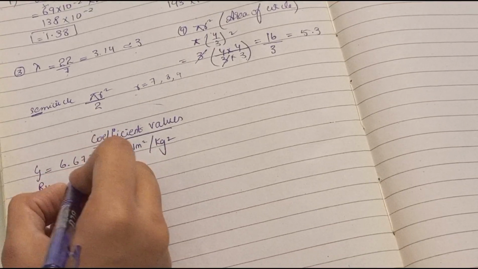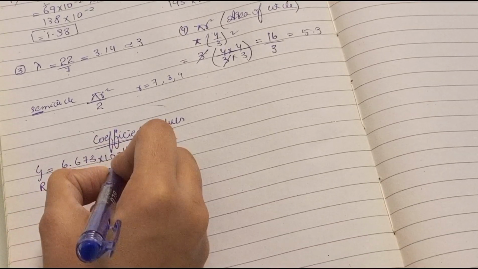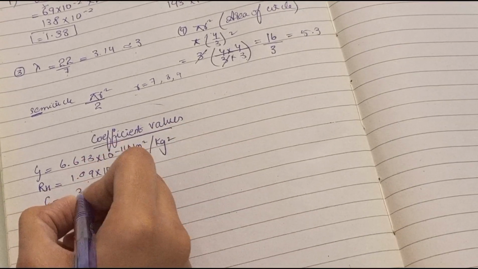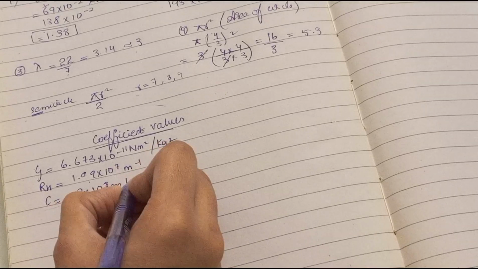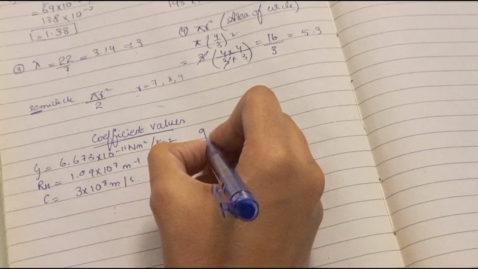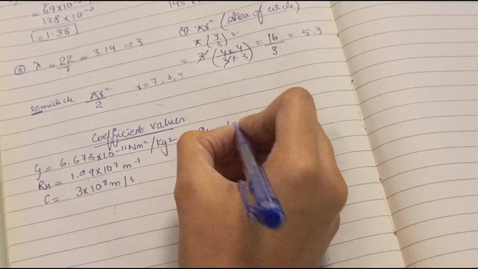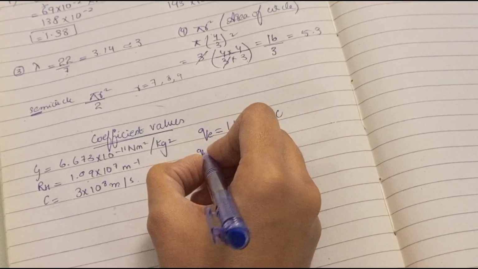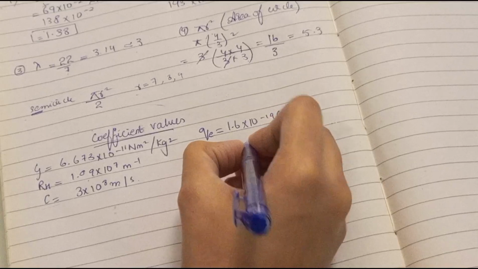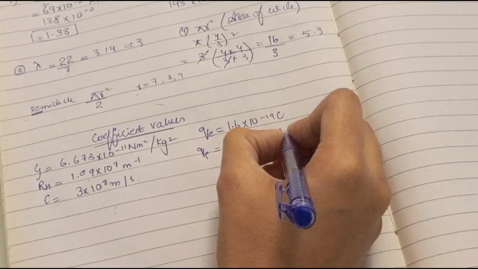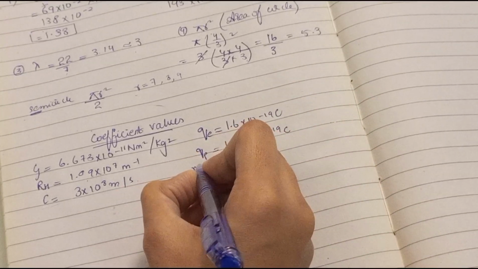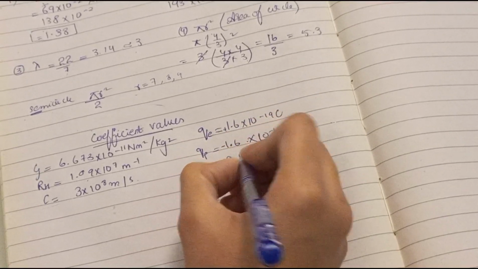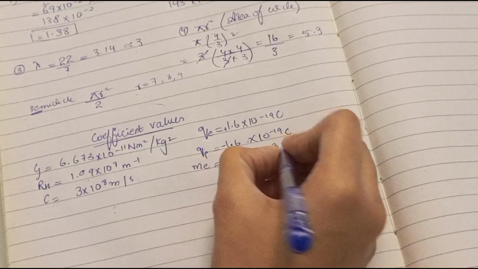R H is the Rydberg constant, which is 1.09 times 10 to the power 7 per meter. C is the speed of light. The speed of light is 3 times 10 to the power 8 meter per second. Q e is the charge of an electron. Basically, the charge of an electron is 1.6 times 10 to the power minus 19 coulomb. The charge of a proton is also 1.6 times 10 to the power minus 19 coulomb. Now we have to see the mass of an electron. The mass of an electron is equal to 9.11 times 10 to the power minus 31 kg.